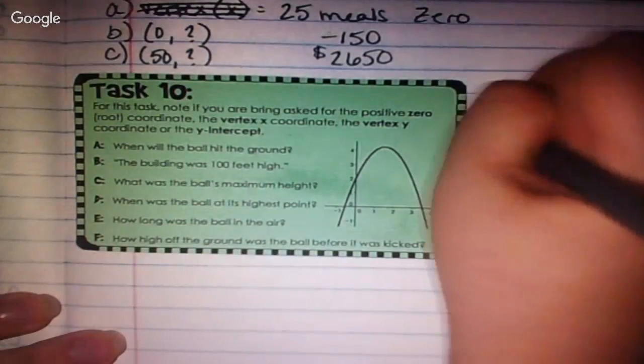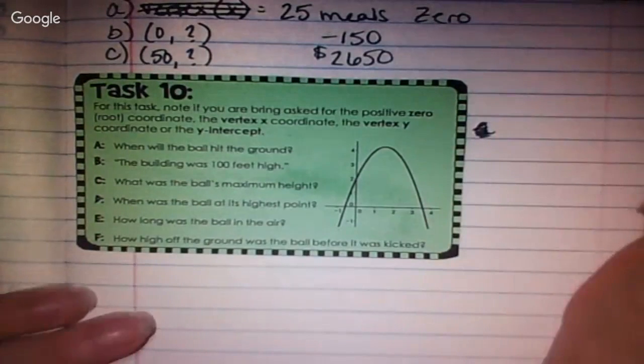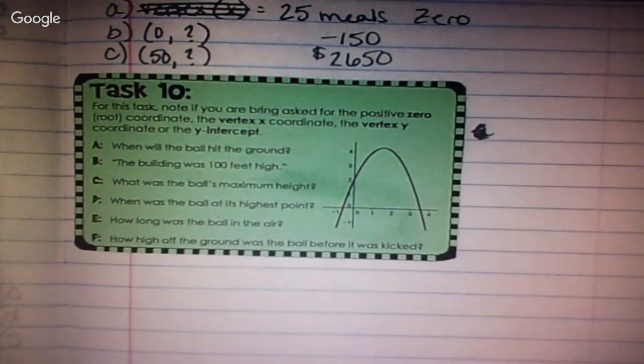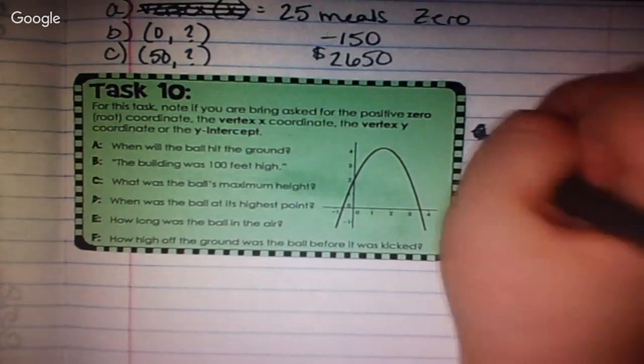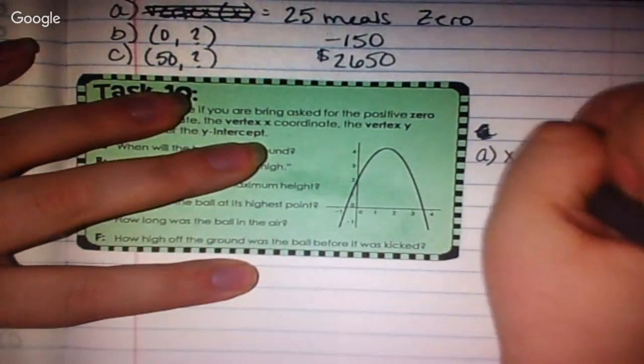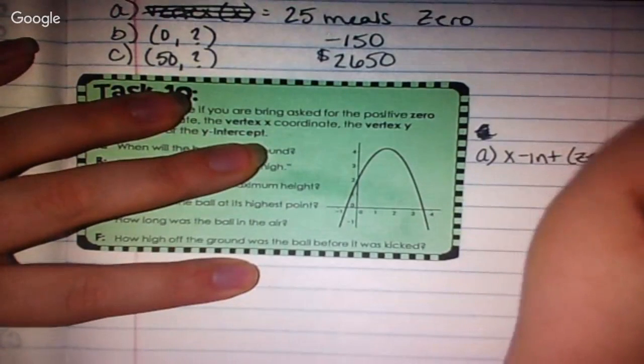Number 10. So we're talking about a ball. Part A. All I want you to tell me is, what am I looking for in this? You're hitting a ball. The ball's going up into the air and coming back down. You don't need an answer. I need you to tell me what you're looking for here. If I ask, when will the ball hit the ground? What are you looking for? X-intercept or a 0. X-intercept, that's a 0.